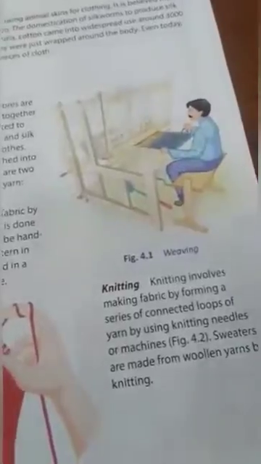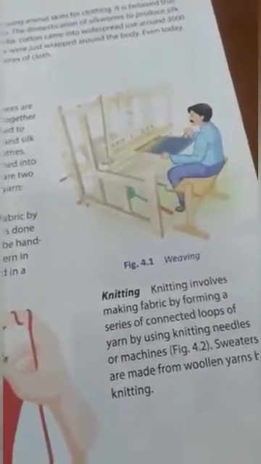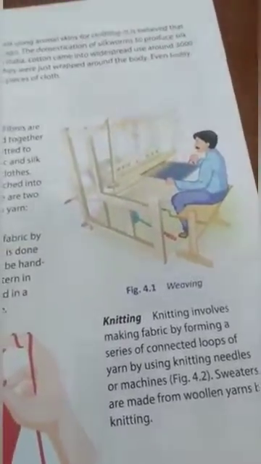So students, that's all for this chapter. I hope all of you understand the term fabric and how fabric is made.